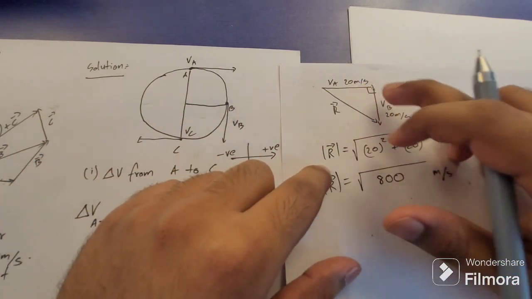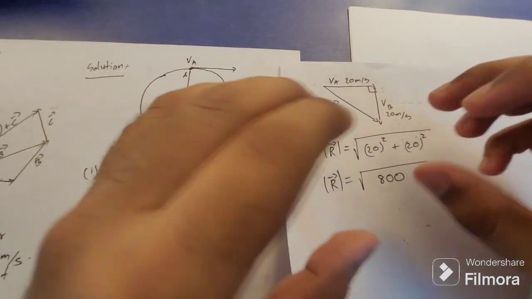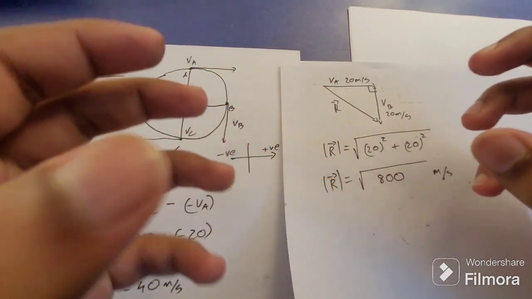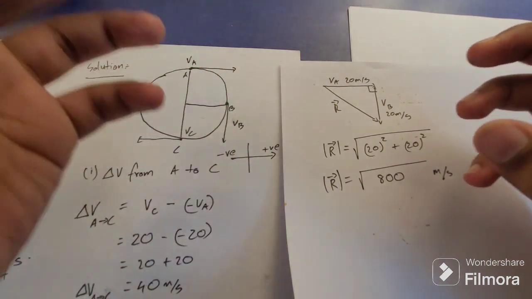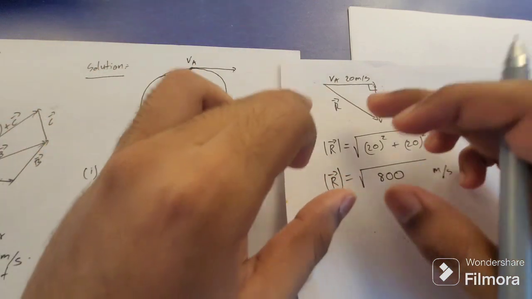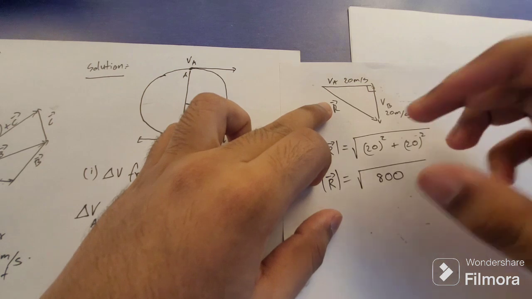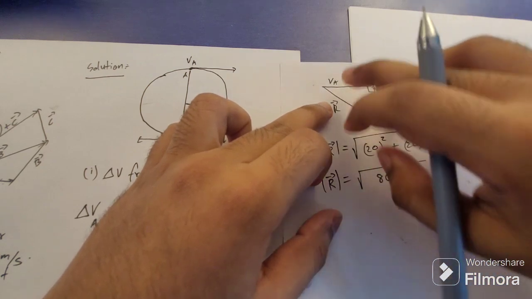So in order to bring about this change, there has to have acted some sort of a vector quantity on that vehicle, some sort of a force or anything like that. So that is represented by R vector. R vector is that quantity which brought about this change in the direction of this vehicle.